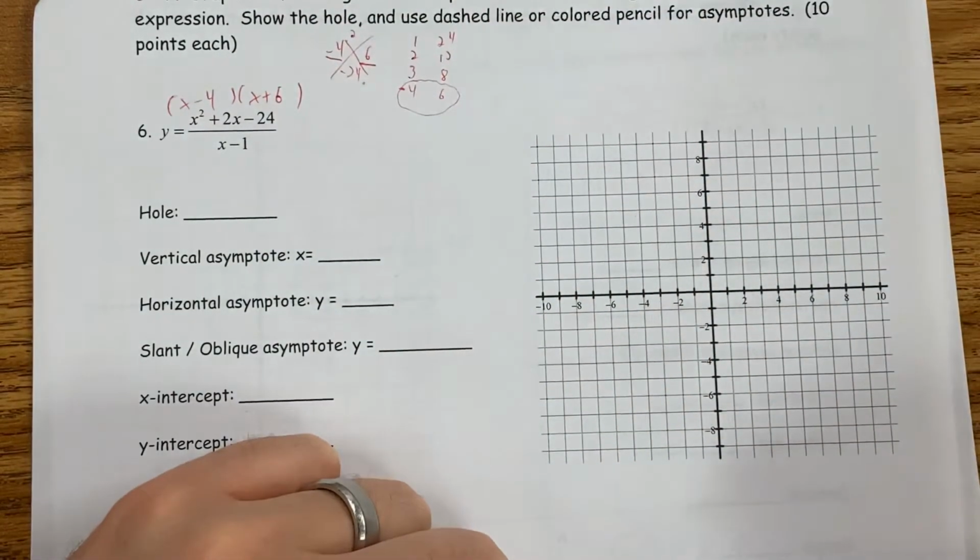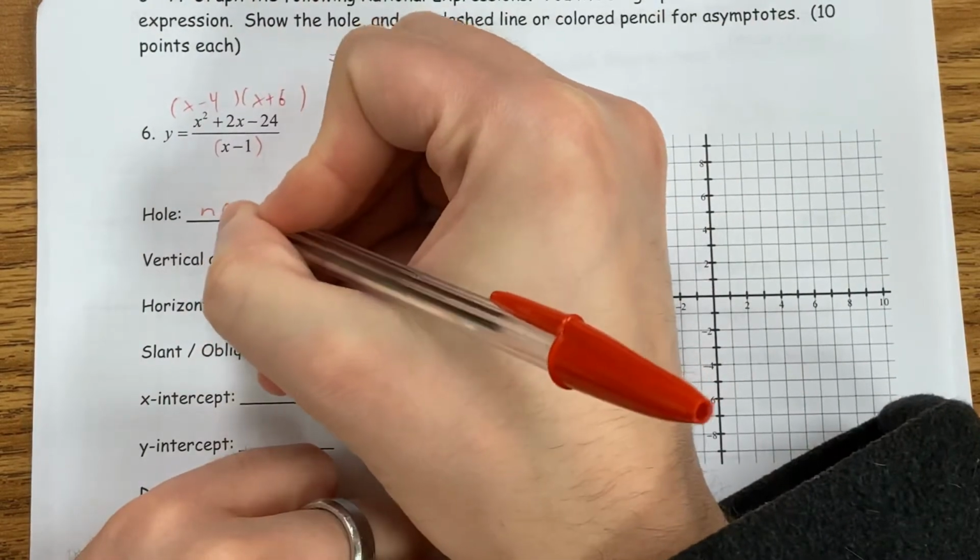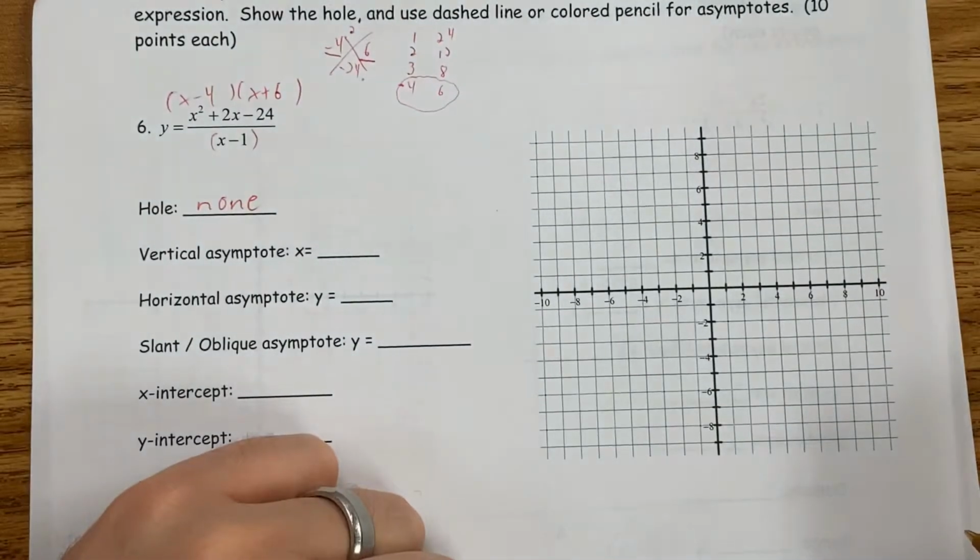And it looks like right now nothing cancels. Awesome. If nothing cancels, that means there's no hole. That means we do not have to graph a hole.